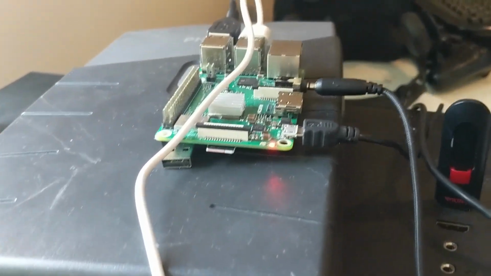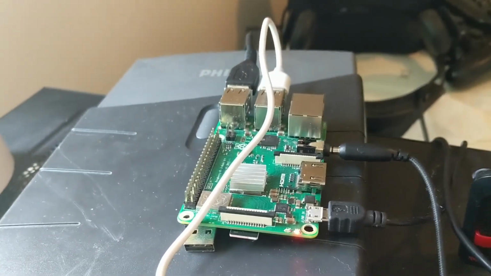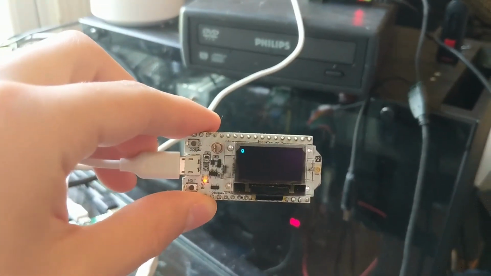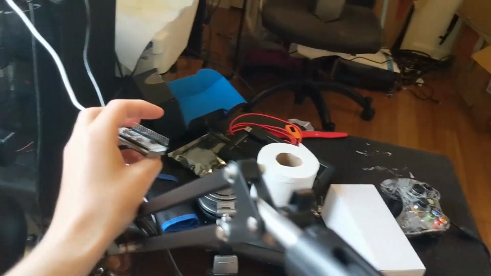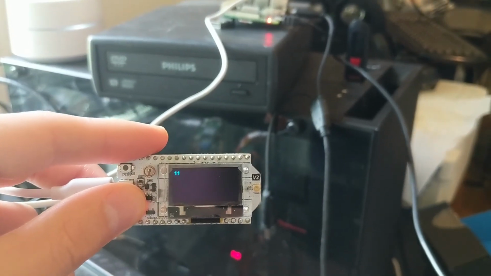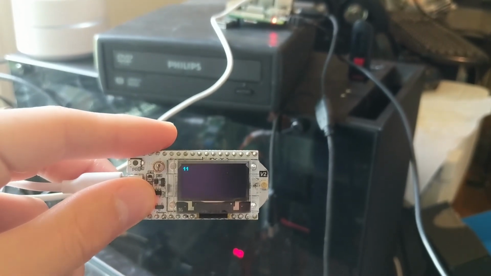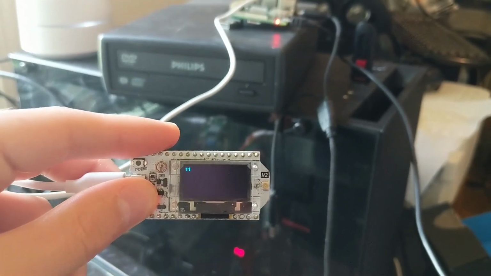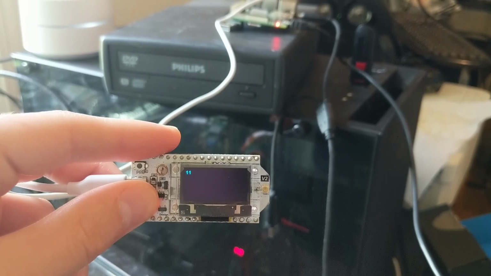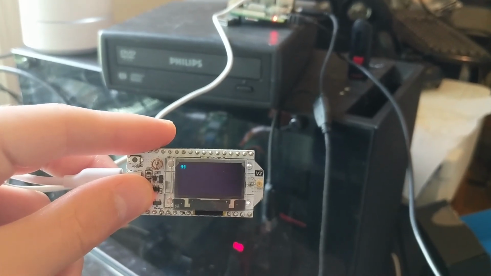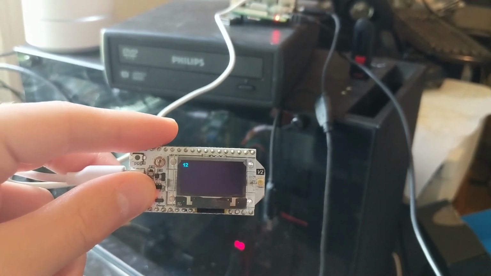Okay, so we've got the Raspberry Pi here with 2 cables coming out of it. The white one goes to the Heltec and the black one goes to the microphone. So now when I say a control word or a bunch of other words, nothing happens. But if I say butt, it changes.